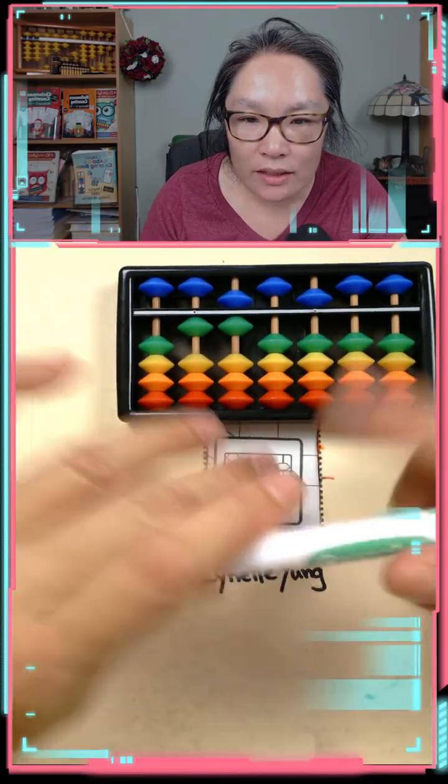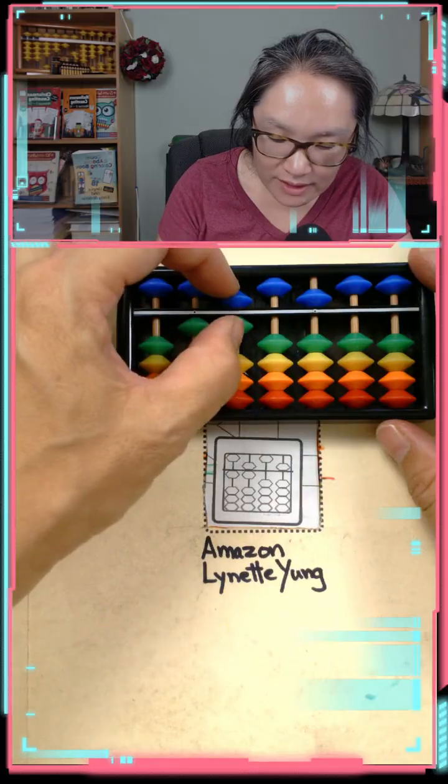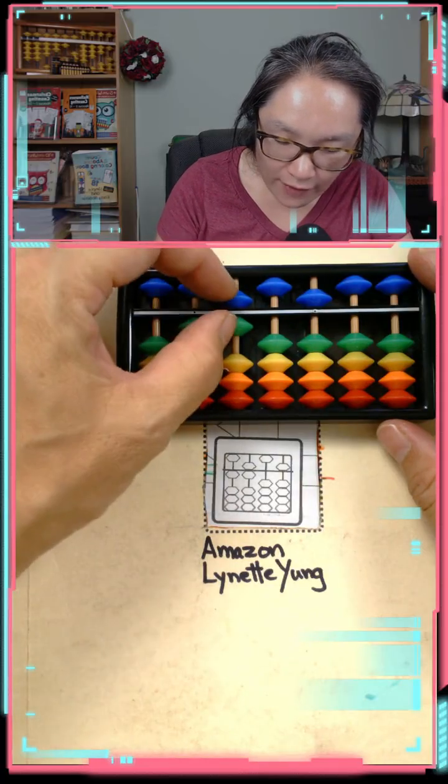Grace, does this make sense? So we have our 1, we have our 6, 5, and then 6. 5 plus 1 is 6.